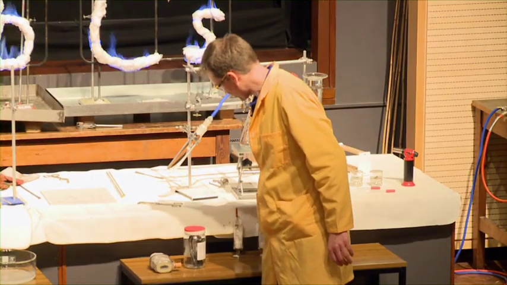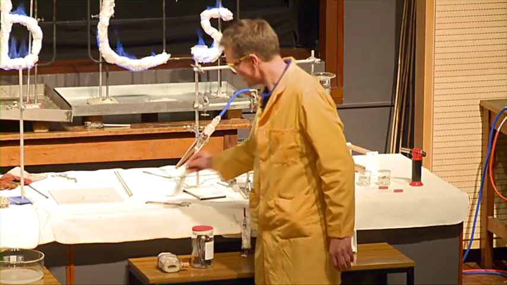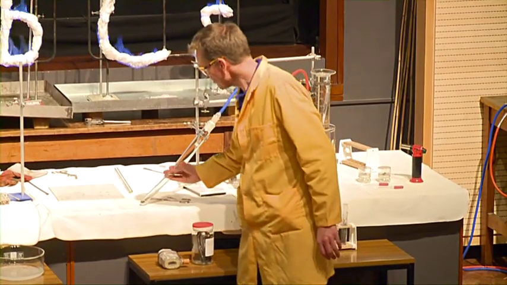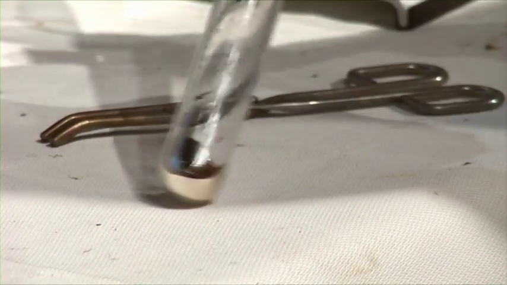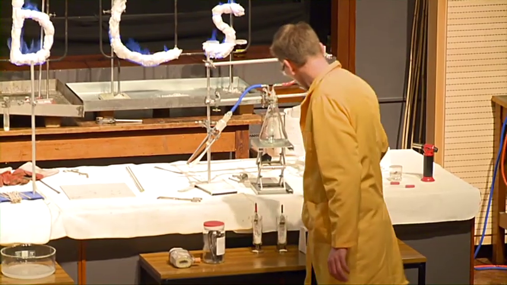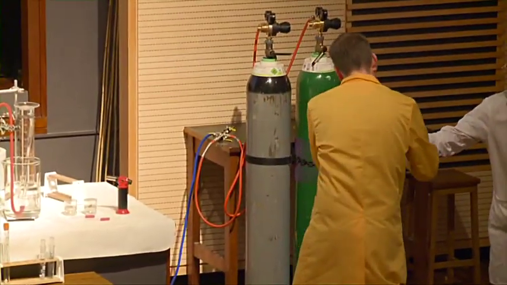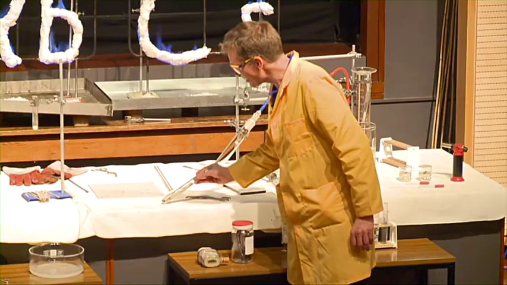We have potassium, here's some potassium. Again, just a shiny silvery metal. And here is rubidium, this rubidium in the bottom of the tube here. Again, another shiny metal. And finally, we have some cesium, and Chris has been keeping this nice and warm by holding it, and it's actually melted.